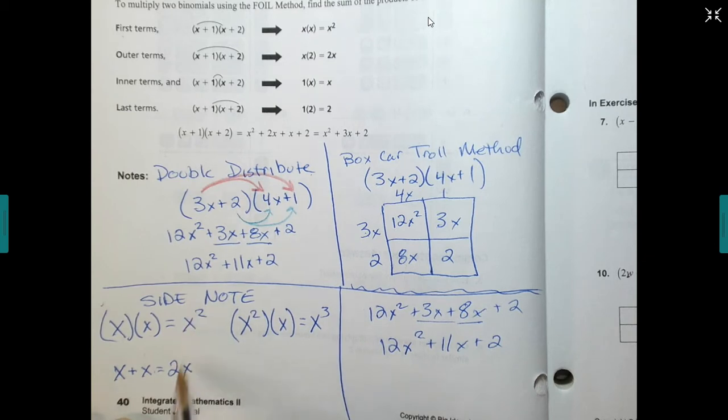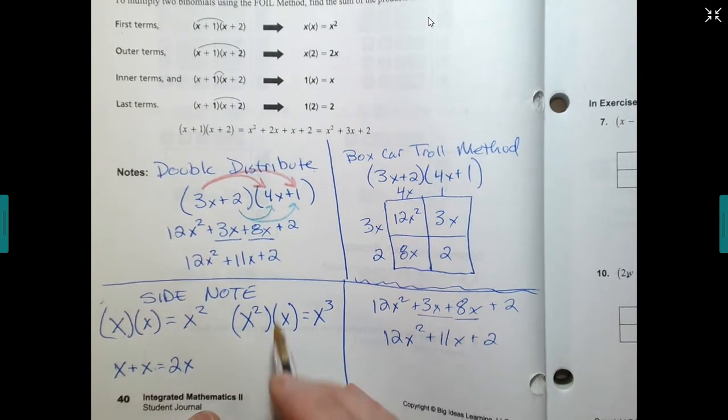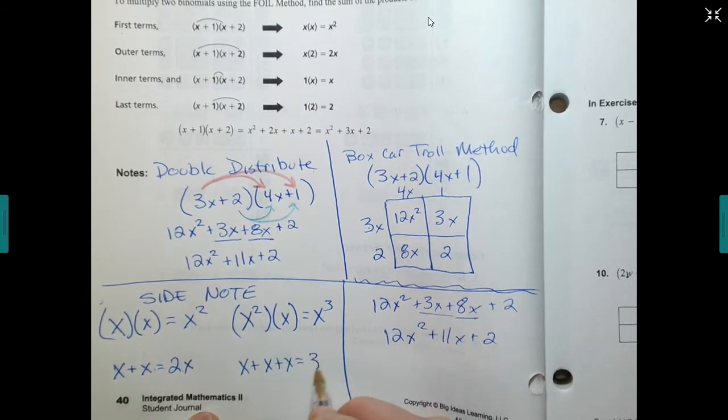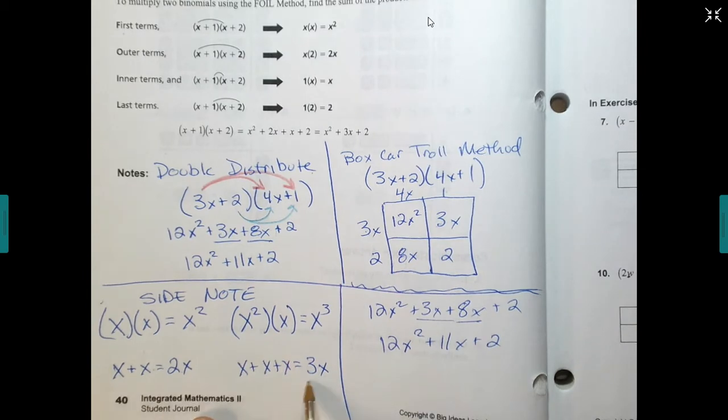So there's a total difference here, right? If x was 9, this would be 81, and this would be 18. So it's a huge difference. And then if we had x plus x plus x, we would have 3x. So just make sure you keep the difference.